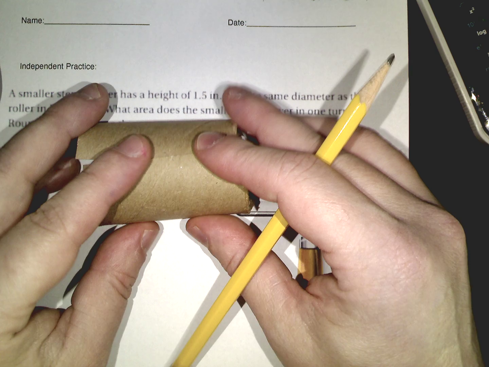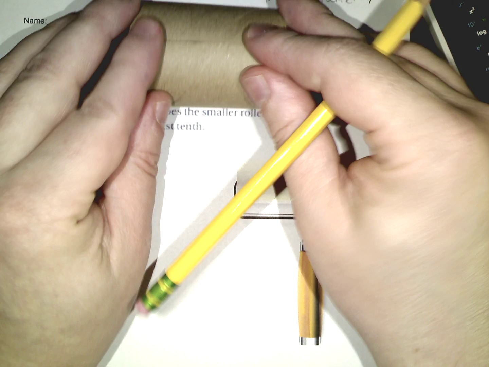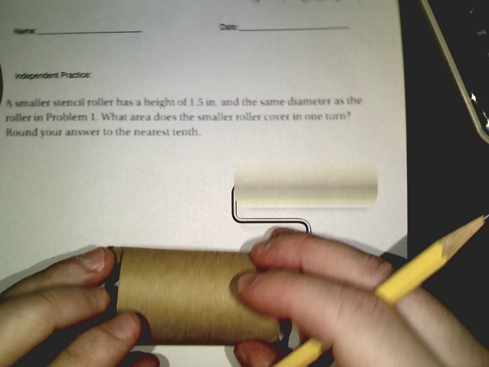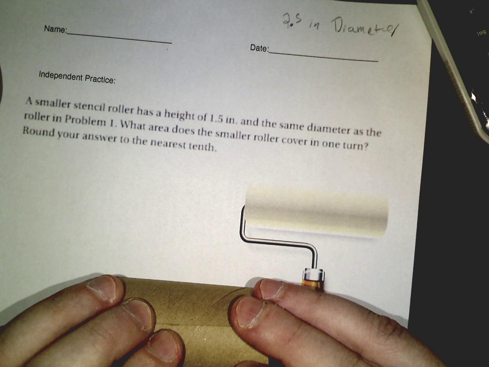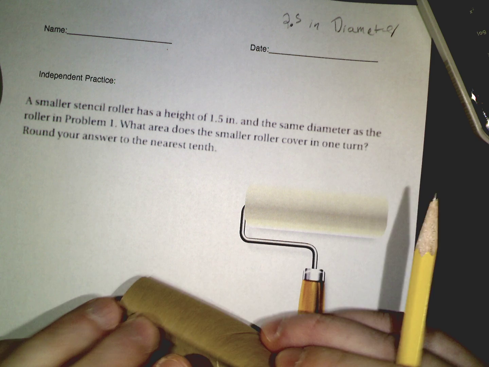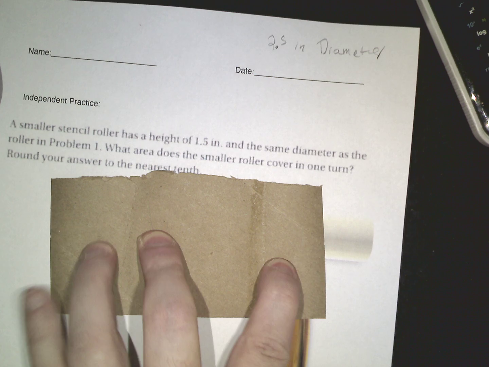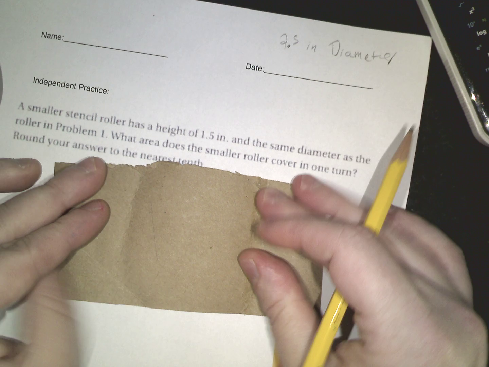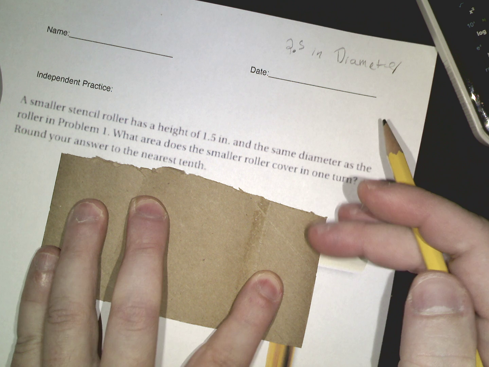One turn means I go from here, down 180, 360, and I'm back on the top again. So that tells me something. One turn is one time around, so that's exactly one rectangle. That's how much ground this paper, let's imagine it is the roller, would cover in just one roll.